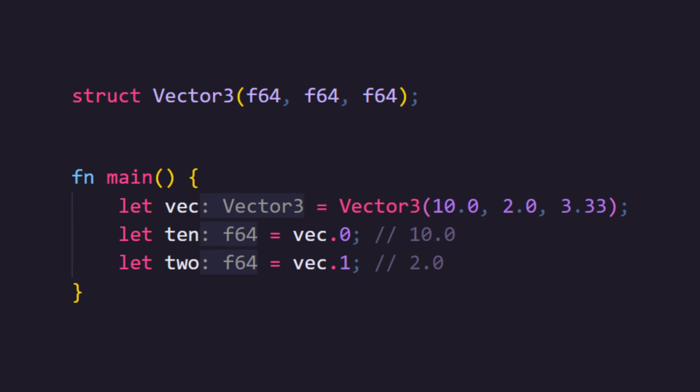However, unlike tuples, structs have a concept of visibility. Unless explicitly marked as public, the fields of a struct are only accessible in the module in which they're defined, or its descendants. We'll talk more about modules later. However, to make the fields of a struct public, you can simply mark them as pub. You don't have to make every field public though, if you want some parts to be public and other parts to be private.